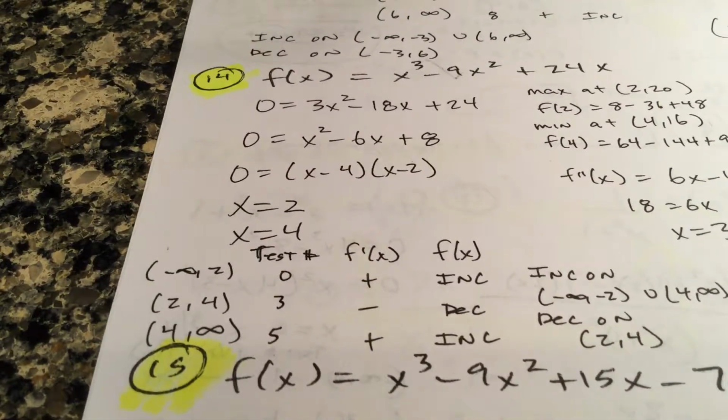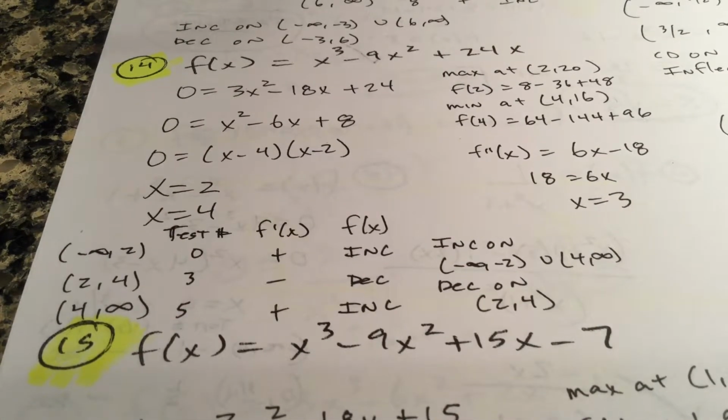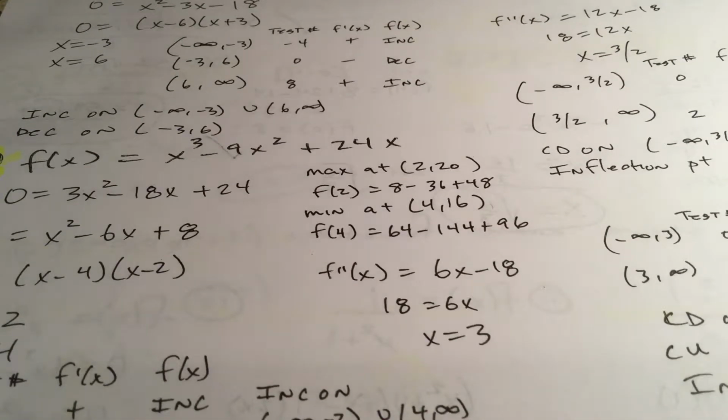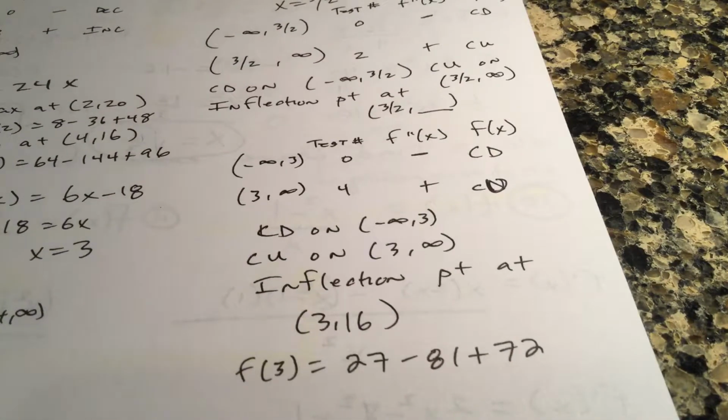All right, next one. There it is. Take the derivative, set it equal to 0. 2 and 4, your critical numbers. All right. Increasing there, decreasing there. There's your max and min. Take the second derivative, set it equal to 0. You get 3. Concave down, then up. Inflection point at 3/16, which I did right there.